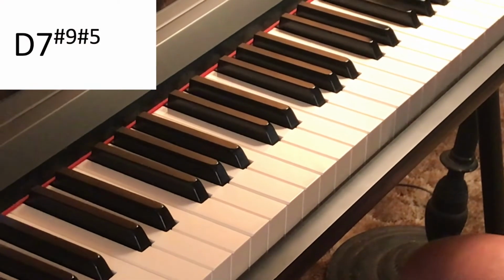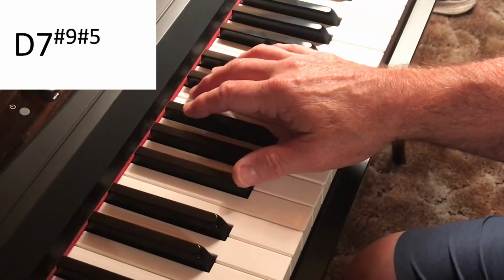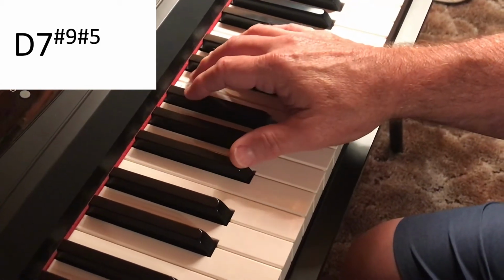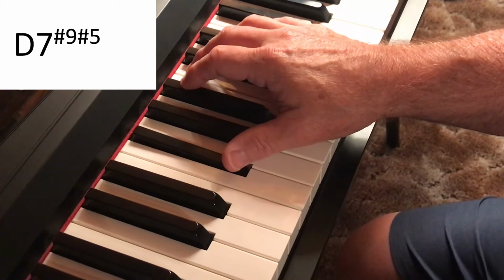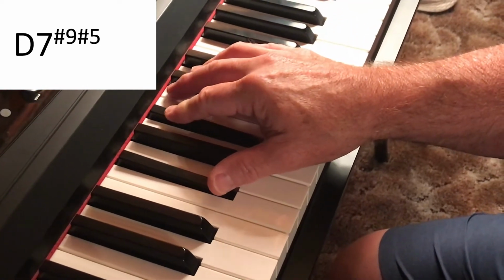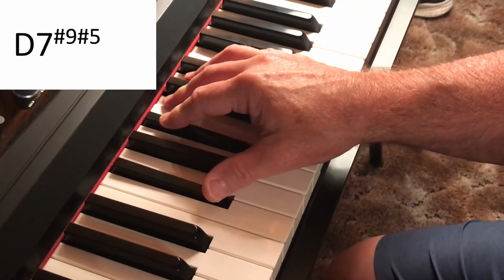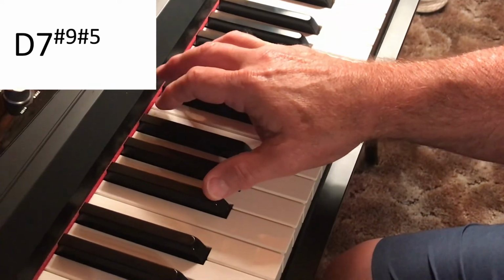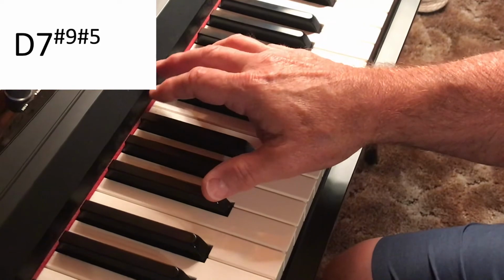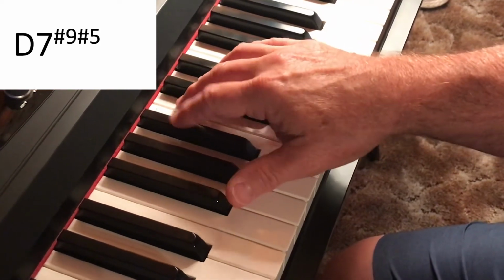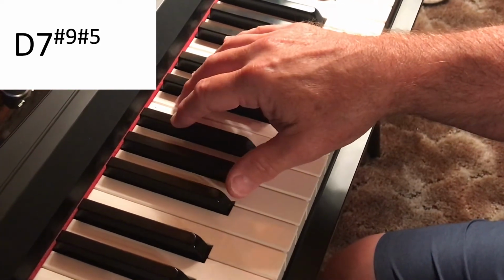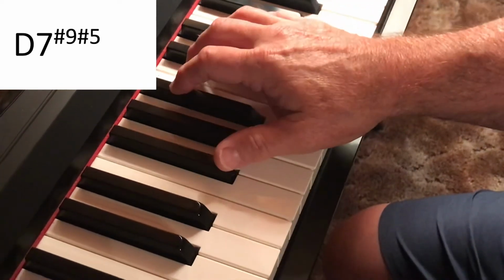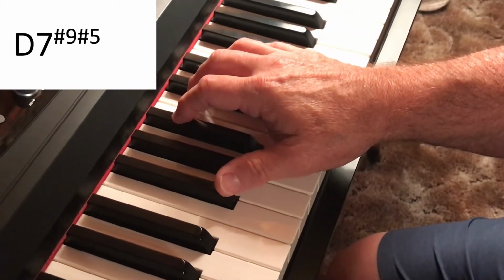D7 plus 9 plus 5, which is one of my favorite chords I learned from Jimi Hendrix. It's got the major third, the sharp 5, the minor 7, and the sharp 9. So you've got that dissonance and this dissonance, the major third and the minor third right there, and the sharp 5 and the minor 7 there, which gives you all that ugliness, which is so beautiful.